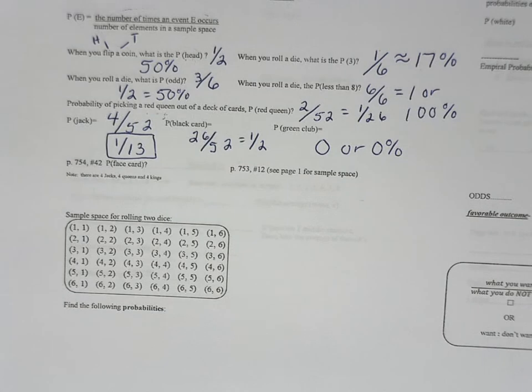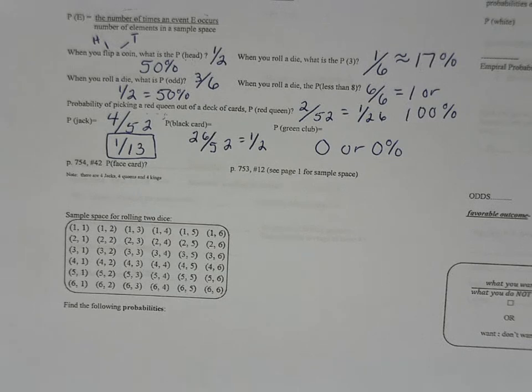Now let's look at our book. Let's do a problem there. Let's look at page 754, and we are going to do number 42. Okay, it says a card is selected at random from a standard deck of playing cards. Compute the probability that the card is a face card, and that it can be a jack, a queen, or a king.